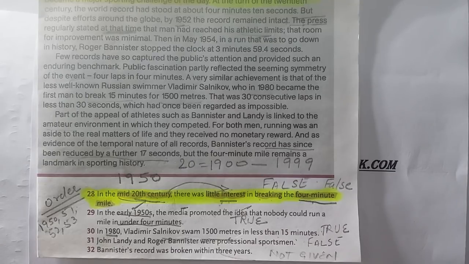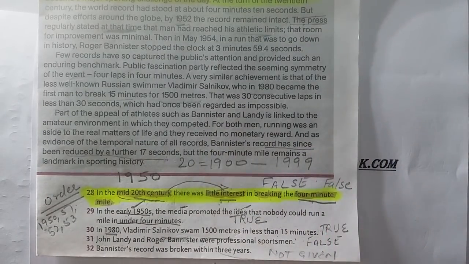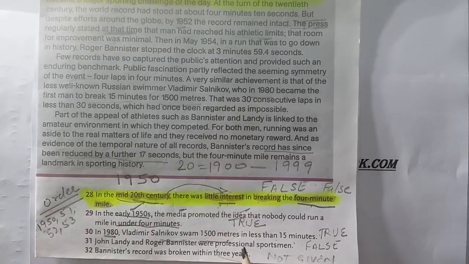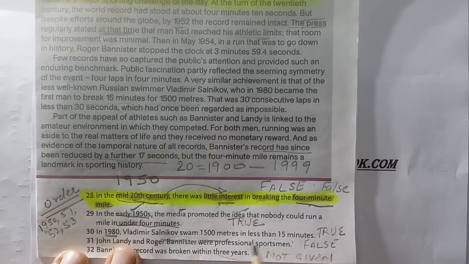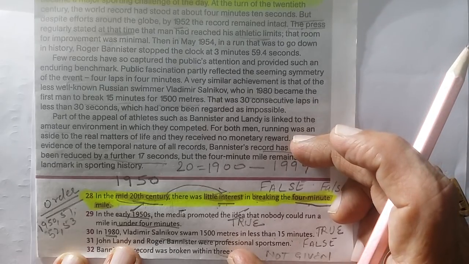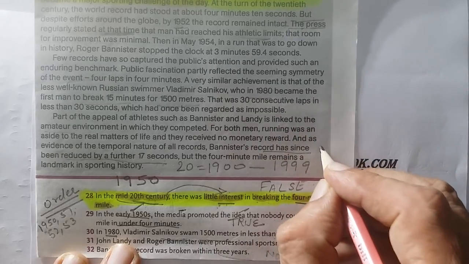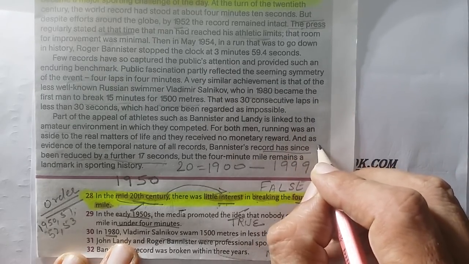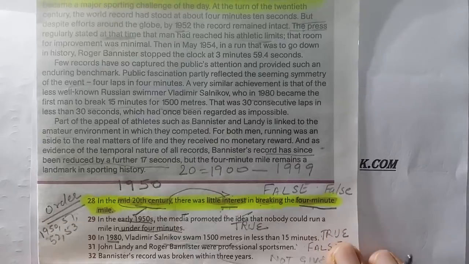Even next is "his record was broken within 3 years." "His record has since been reduced." "Has since" means till date. And he said "was broken." So here the tense used is simple past passive form. Here the tense used is present perfect. Tense problem. "Since reduced" means when it was reduced, within 3 years, within 5 years, nobody knows, or when this situation was written. When it was reduced, nobody knows. But here the clear mention is 3 years. So please check it properly.